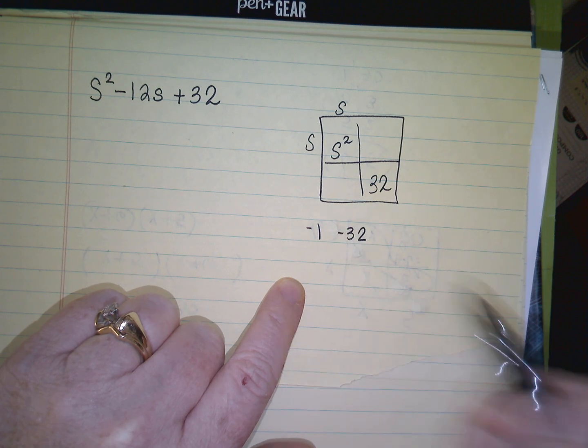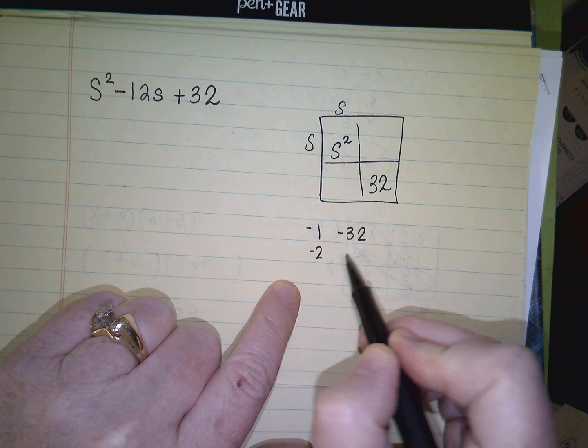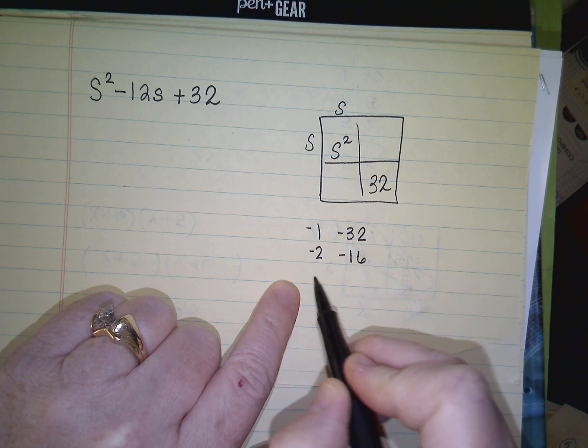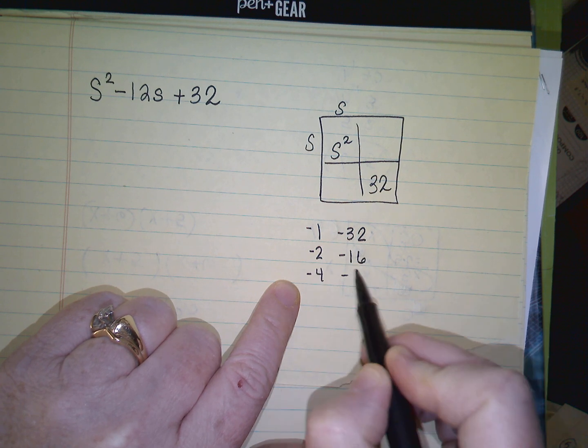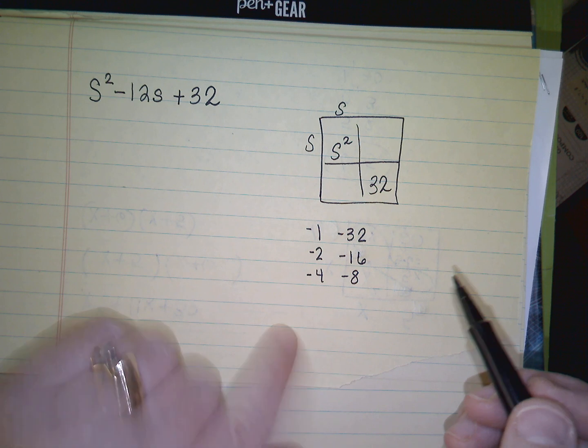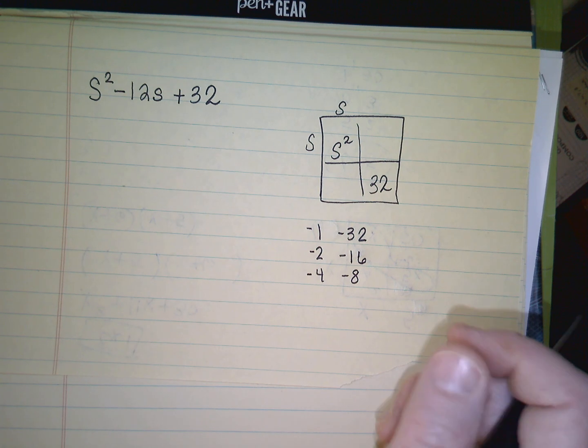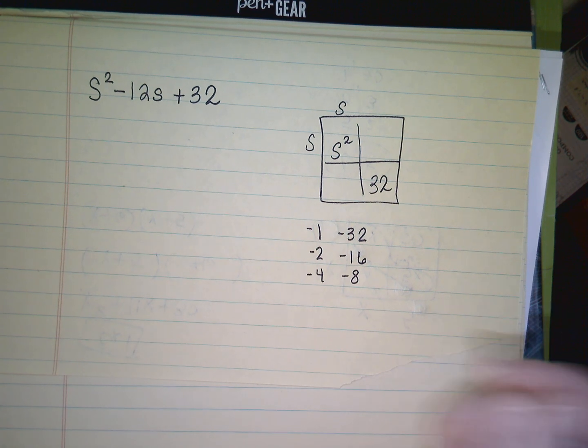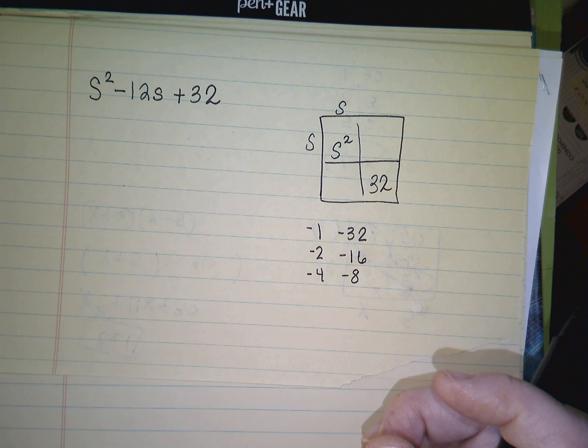So it could be negative 1 and negative 32. Could be negative 2 and negative 16. Could be negative 4 and negative 8. Is there something I've overlooked? Which pair do you want to try?